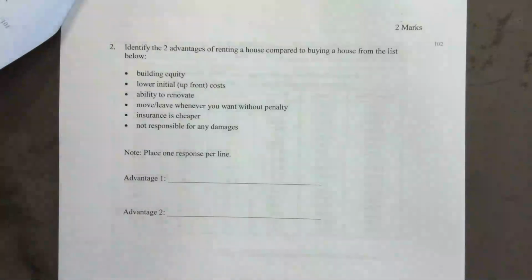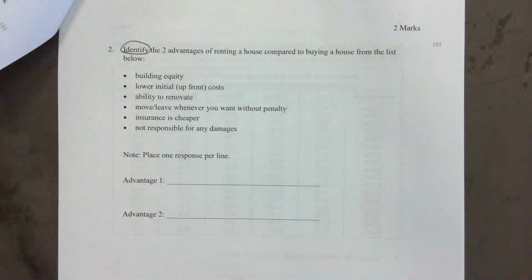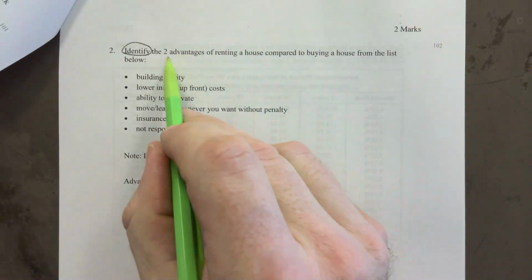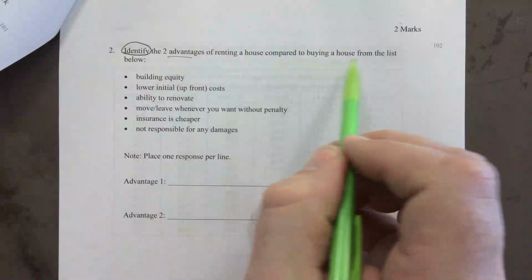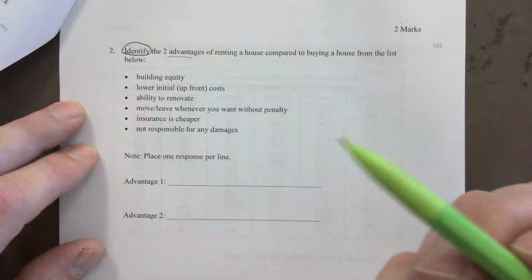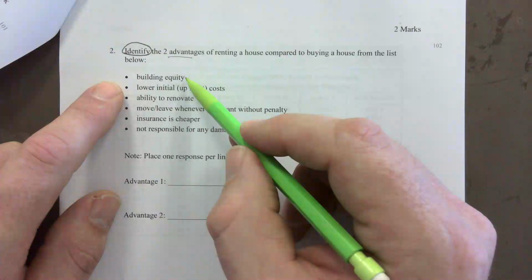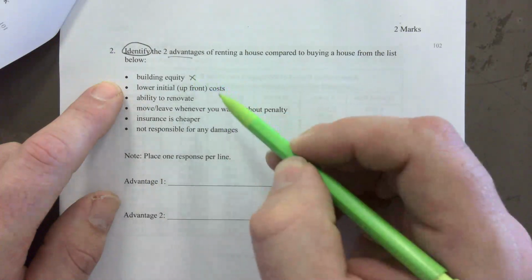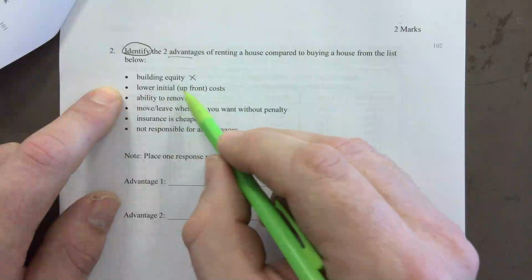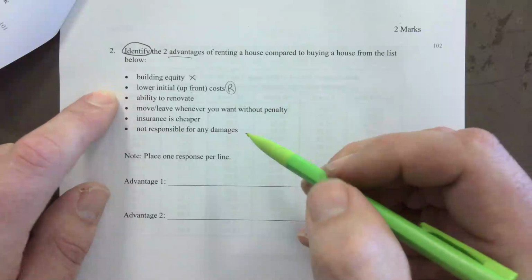Here we go. Here's that word identify, right? You're going to have to choose from a list. Identify 2 advantages of renting a house compared to buying a house from the list. I'm just going to put an R for the advantages, right? So building equity, that's not an advantage. Lower initial startup cost, that would definitely be an advantage of renting.